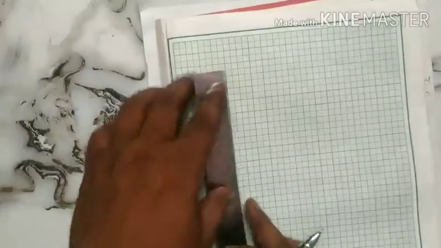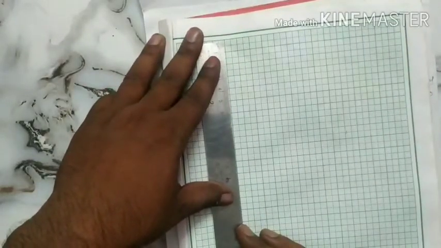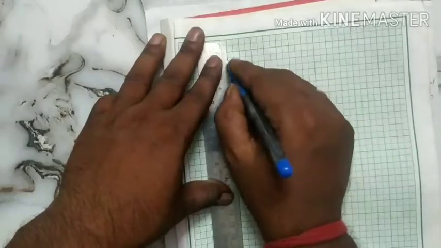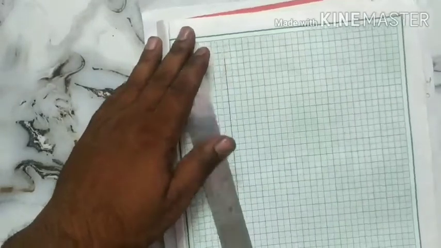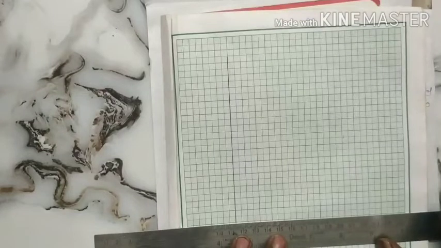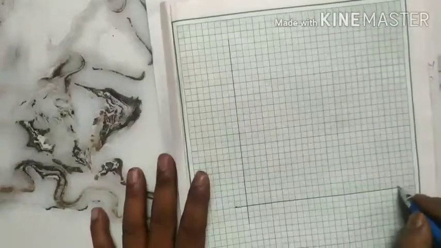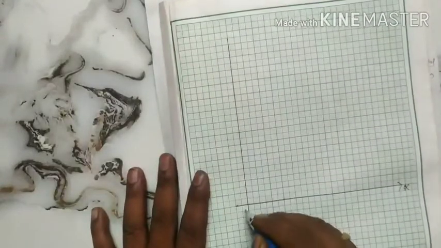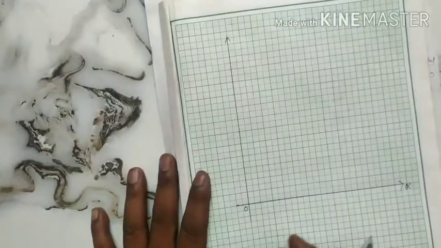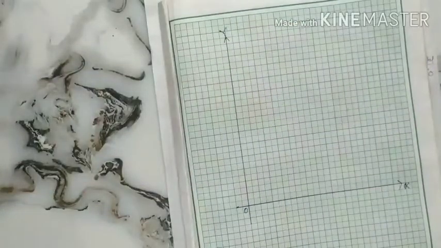So first we draw two axes, OX and OY. Horizontal is OX and vertical is OY, and the origin is 0.